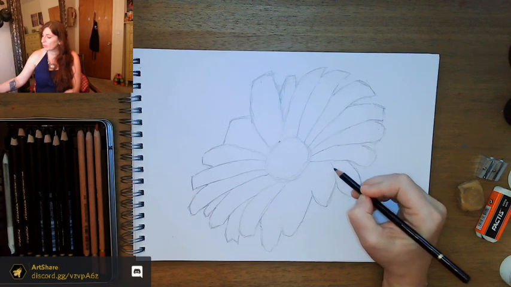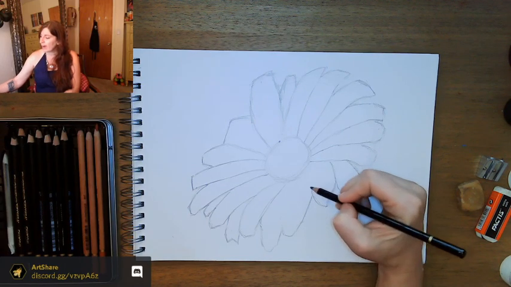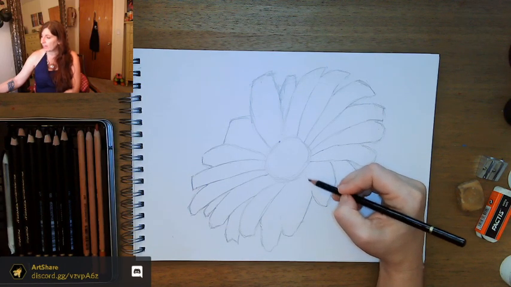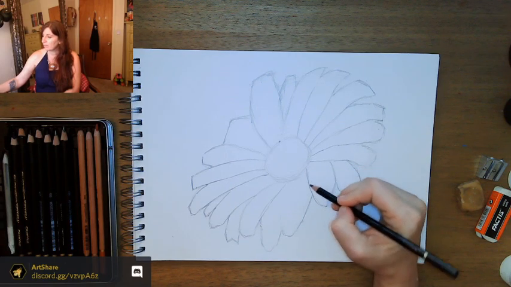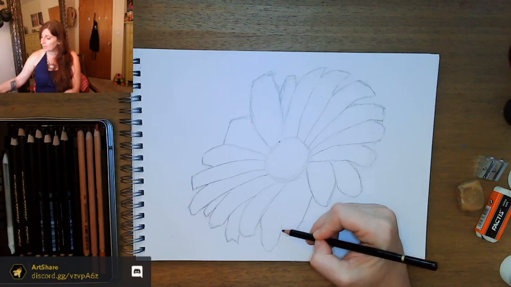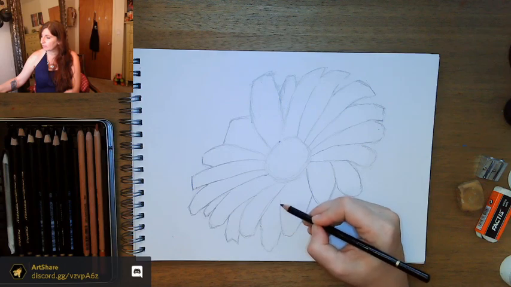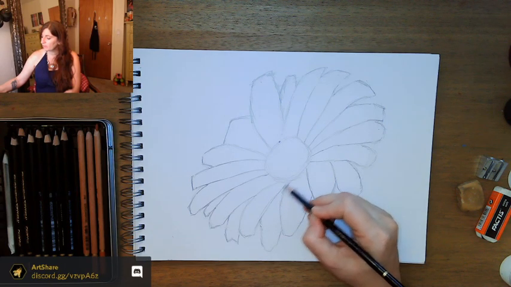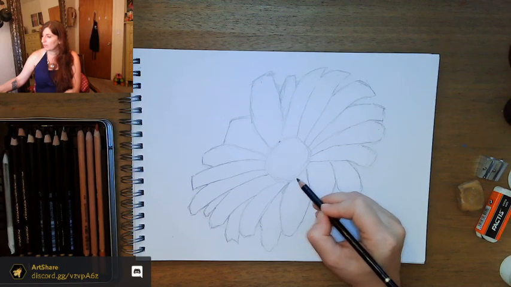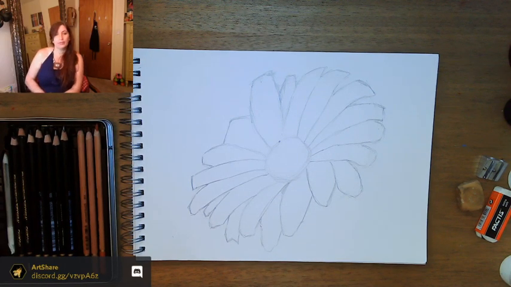So some people are more talented in other areas. Like I know people that are very talented in language, and they just pick up languages really easily. I'm very jealous of that. I would like to be able to pick up languages easily. All right, so we've got all of our petals there. And some people are more inclined towards art.